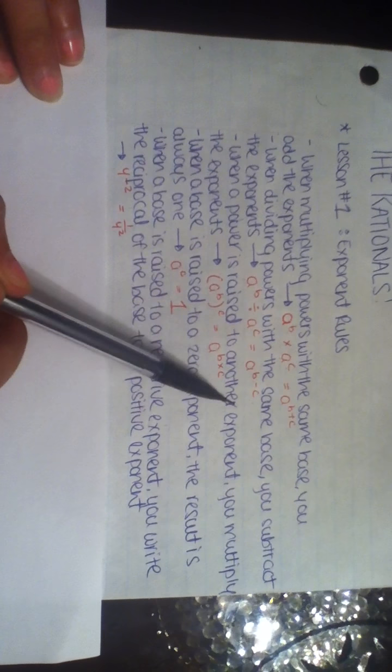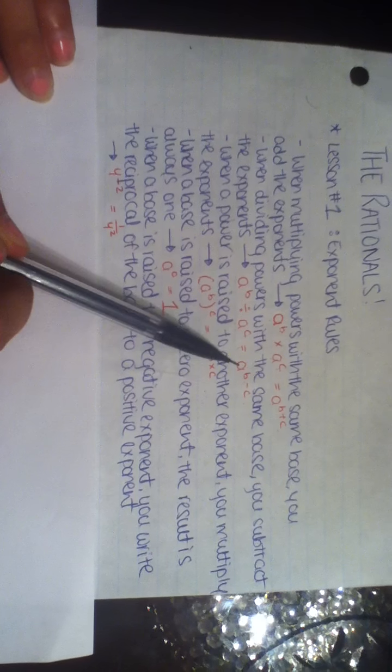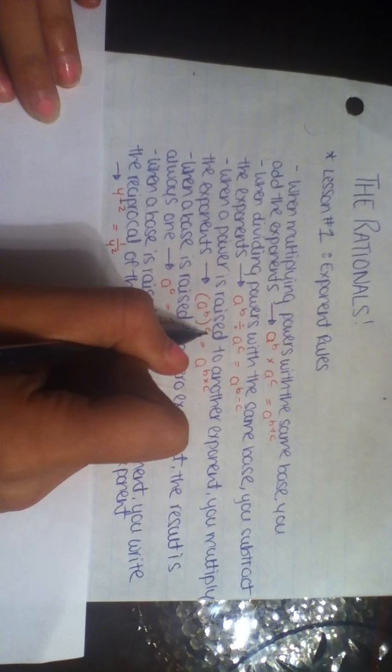The next exponent law is when dividing powers with the same base, you subtract the exponents. So as you can see here, a to the power of b divided by a to the power of c equals a to the power of b minus c. The next exponent law is when a power is raised to another exponent, you multiply the exponents. So as you can see here, a to the power of b is raised to the power of c.